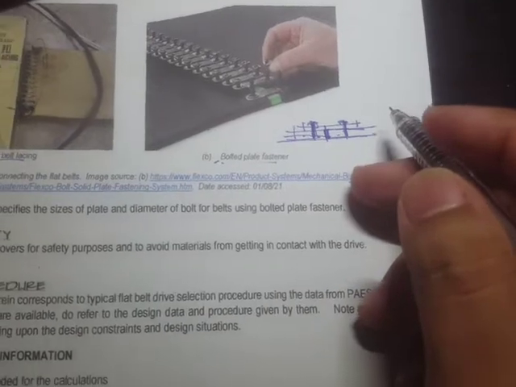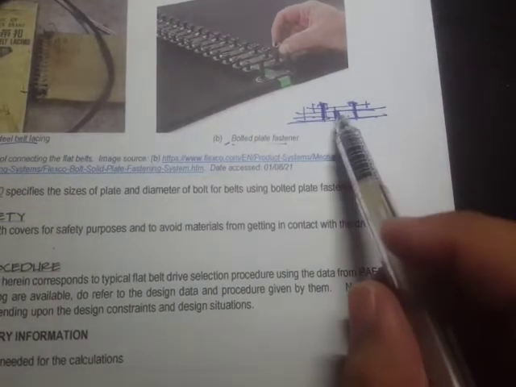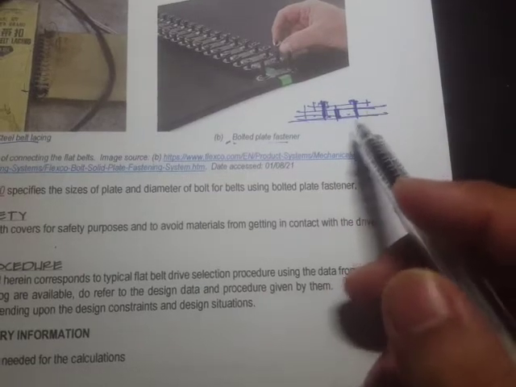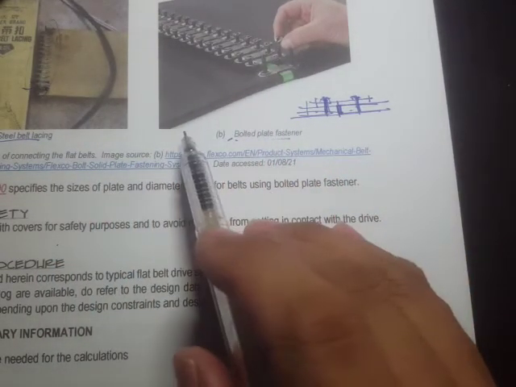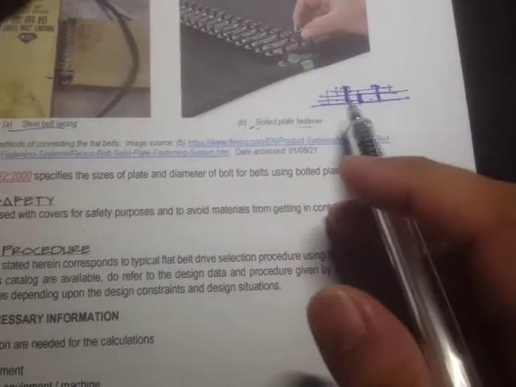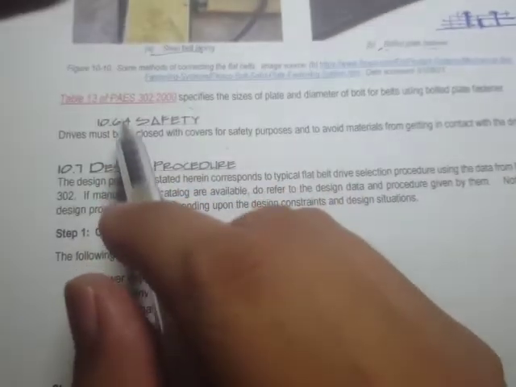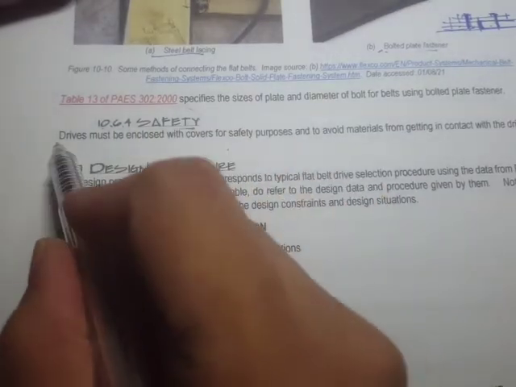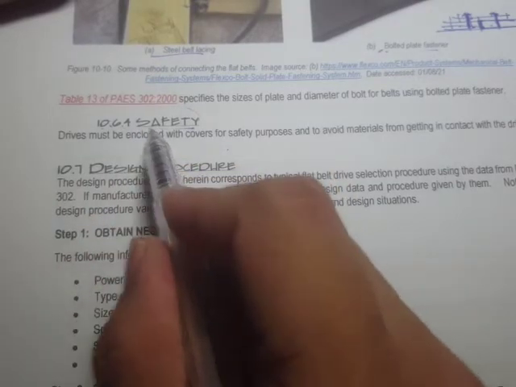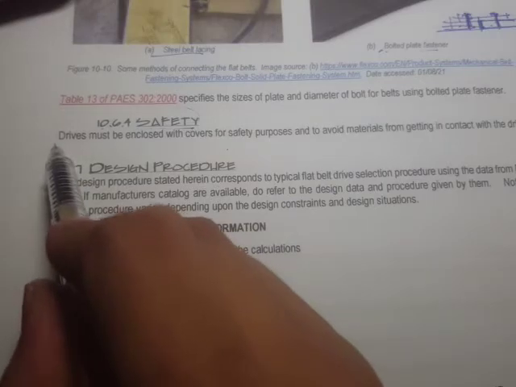And for nylons, actually there are many ways as well. You just have to check the manufacturer's catalogs on how they recommend these connections. Okay, and finally, regarding other provisions, there is the safety. I think I forgot to include this in our discussions on V-belt drives.